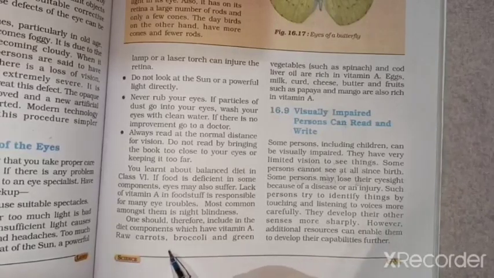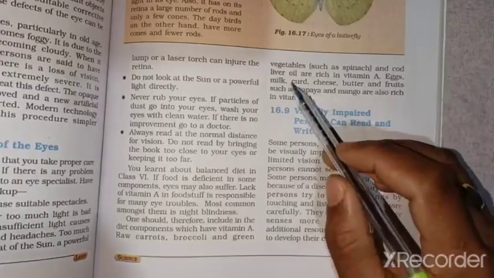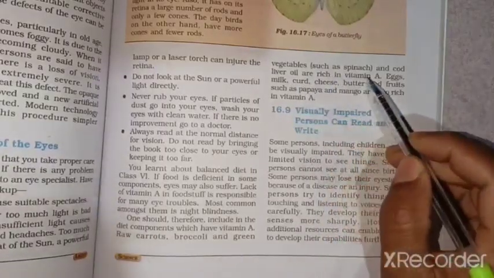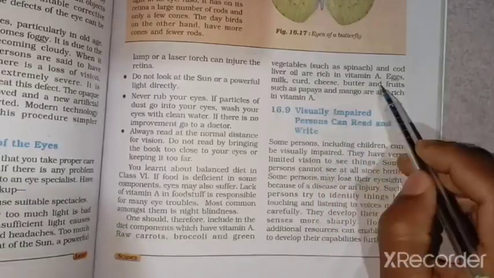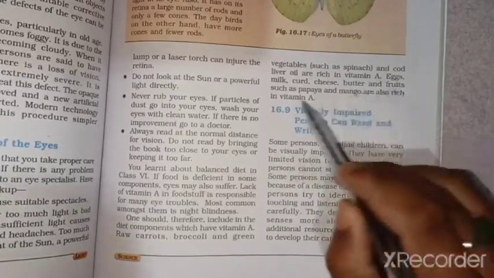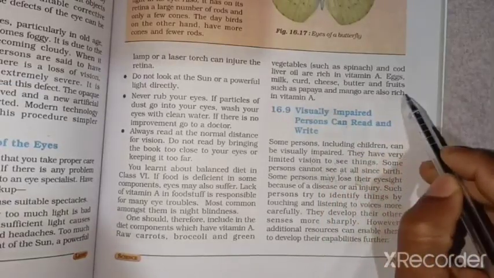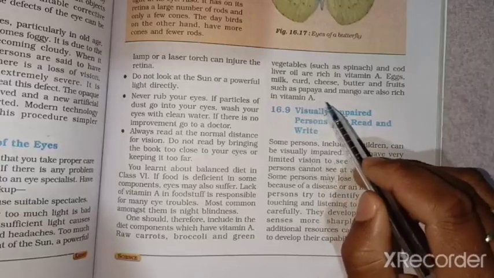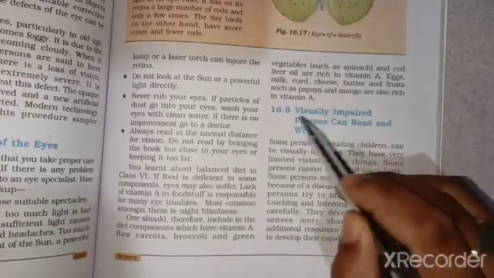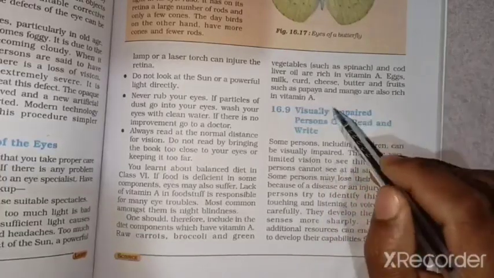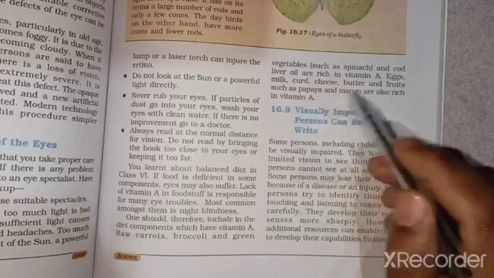Raw carrots, broccoli, green vegetables such as spinach, and cod liver oil are rich in vitamin A. Eggs, milk, curd, cheese, butter, and fruits such as papaya and mango are also rich in vitamin A.